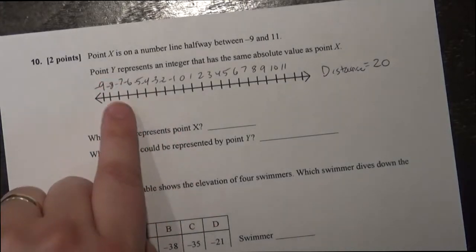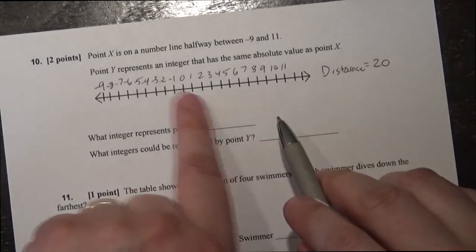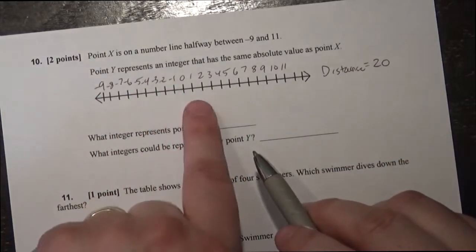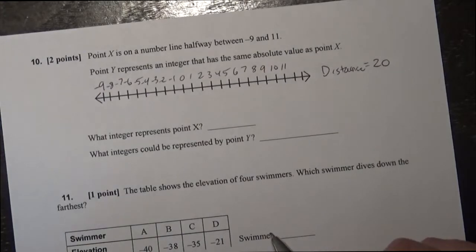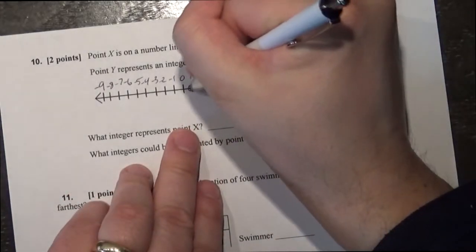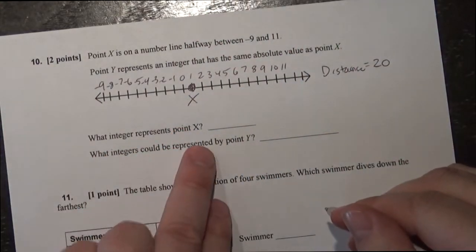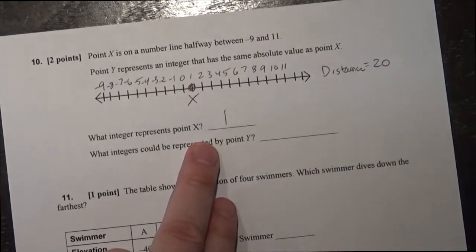So point x is halfway. So if I take 11 and subtract 10, or take -9 and add 10, that's going to put me halfway, which is going to be point x. That coincidentally equals 1. So point x is 1. The integer that represents point x is 1.